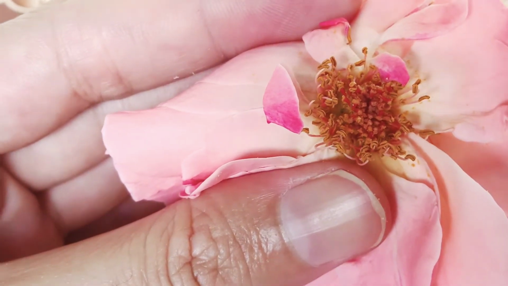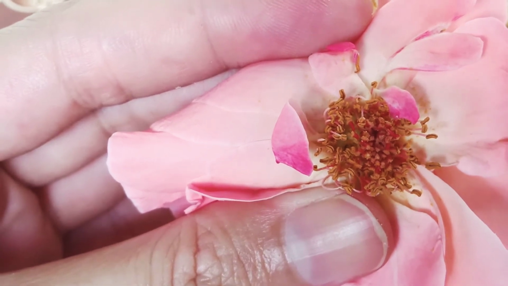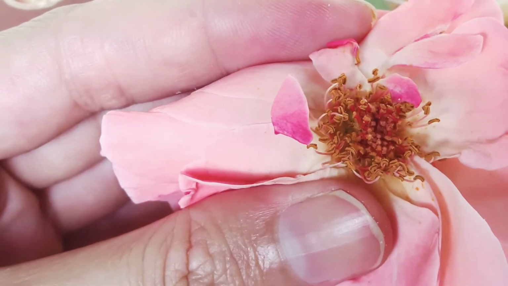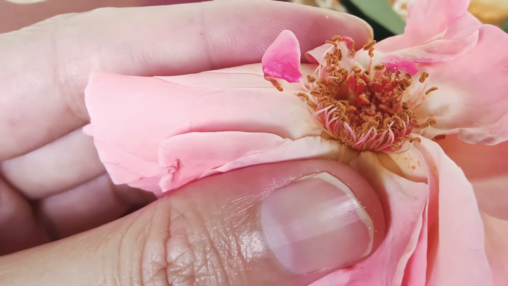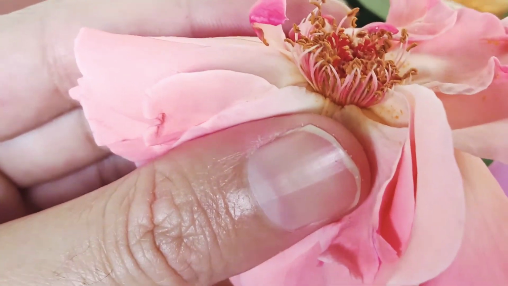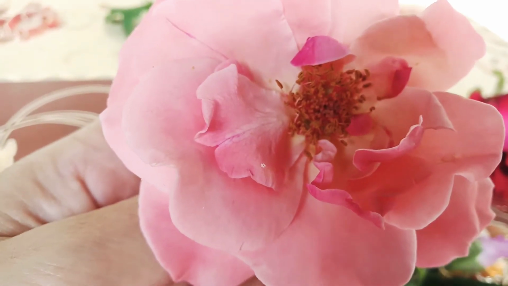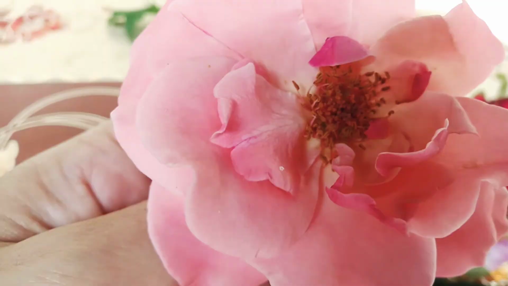Are you able to observe the anthers in which pollen grains are present? These are the anthers and the male reproductive parts of rose. This is the androecium.